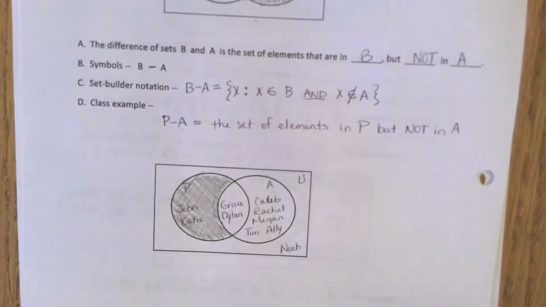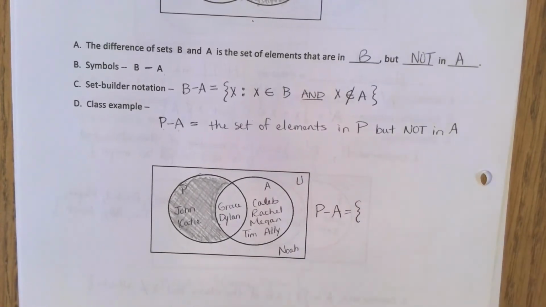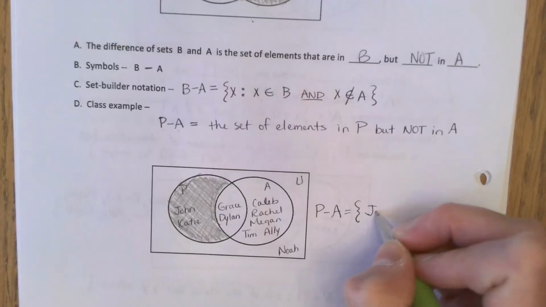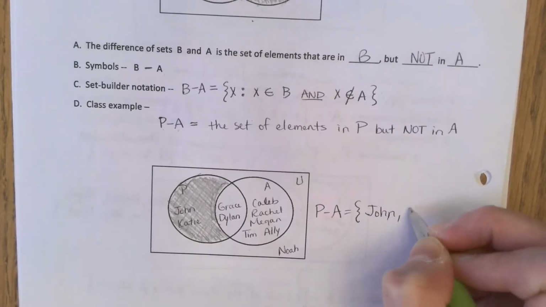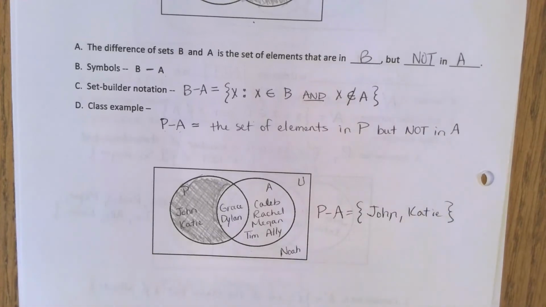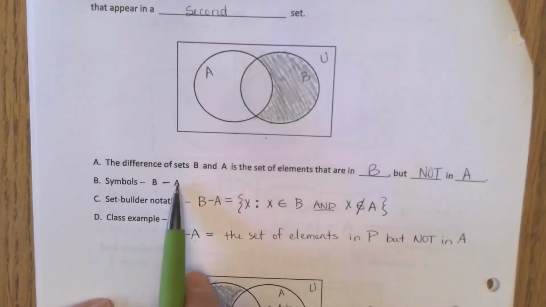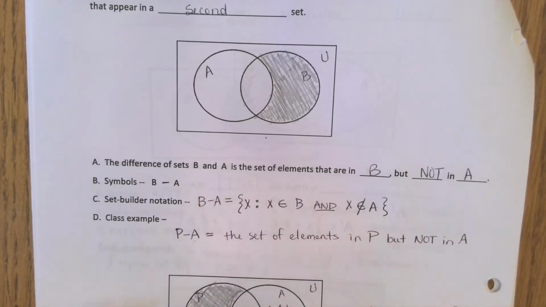And now if I list those elements of P minus A, that would be just John and Katie. Those are the students that were poli-sci majors but not athletes. P minus A. So again, difference, it's like the idea of subtraction. Start with this set, take out that set, list what's left.